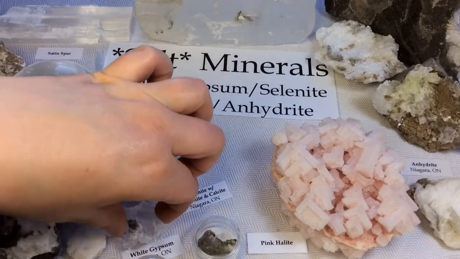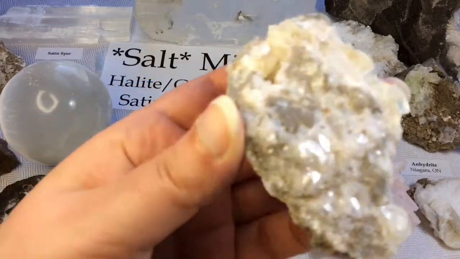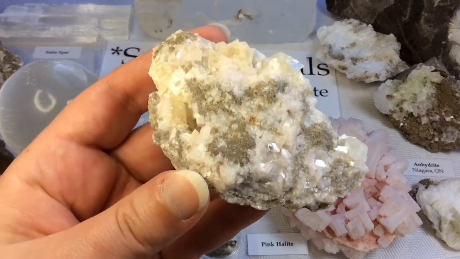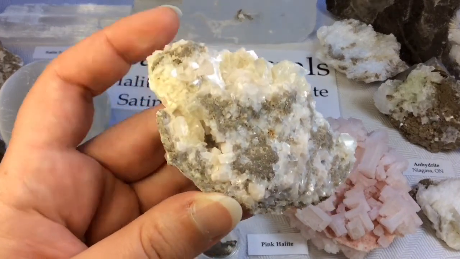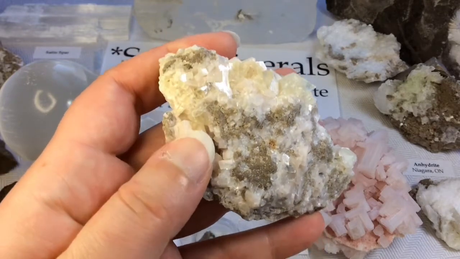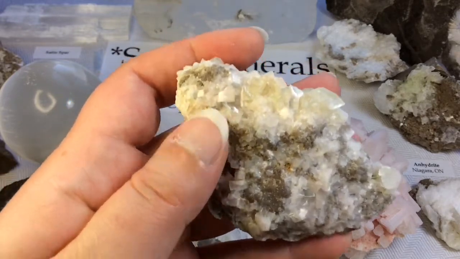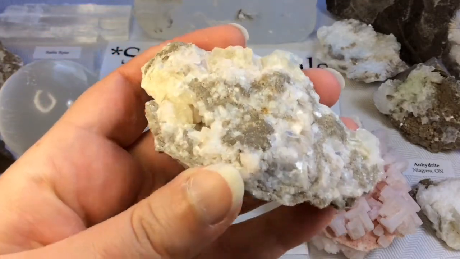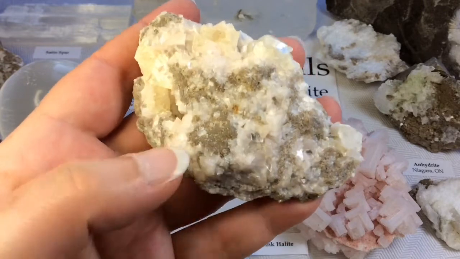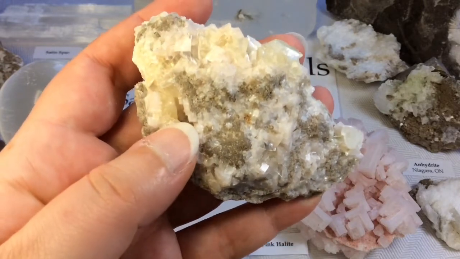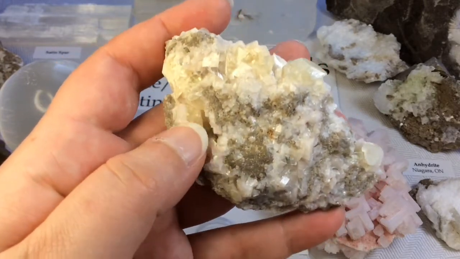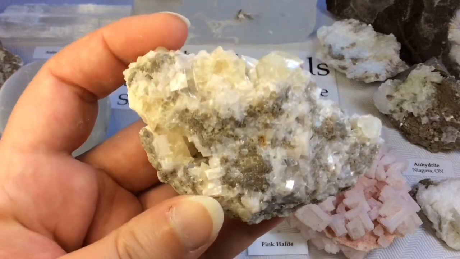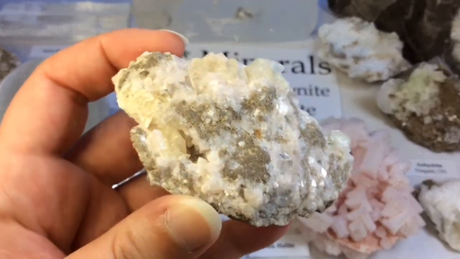Sorry, selenite. So this one has flakes of clear selenite. You can see them. But it also has these yellow rhombs that sometimes look almost cubic, calcite. And the pinky, squarish, rhombish kind of crystals are dolomite crystals. I just love the mashup of them all together. So pretty.